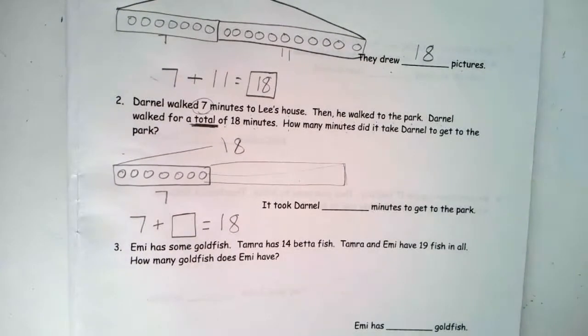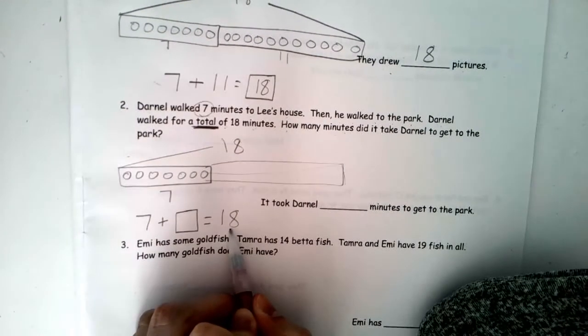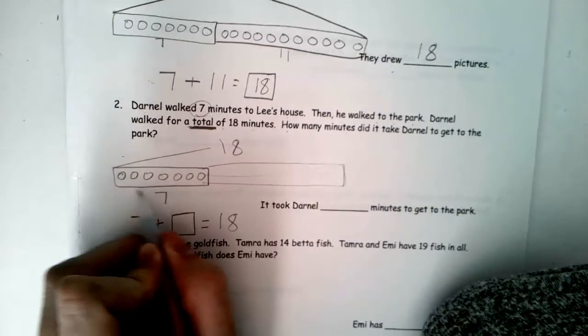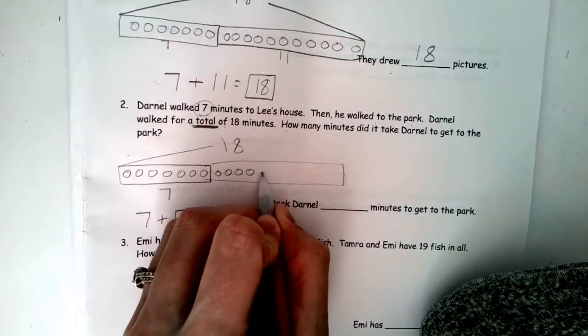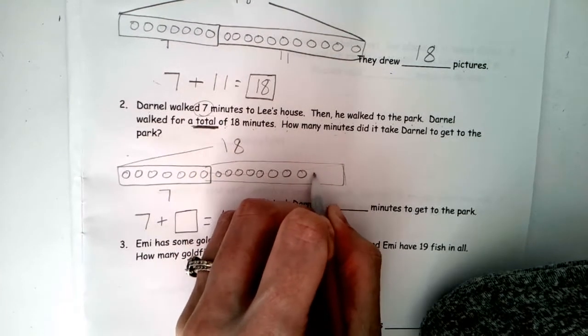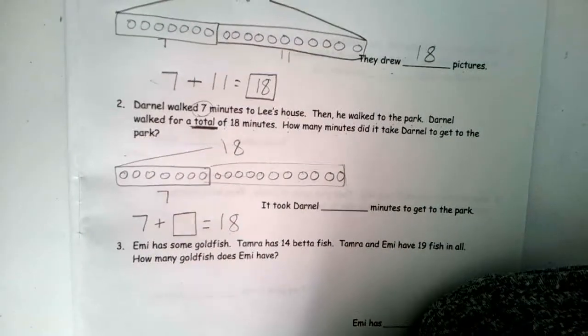Okay, let's try to figure it out. We're at 7, we need to get up to 18. I'm going to draw a circle every time I count. So 7, 8, 9, 10, 11, 12, 13, 14, 15, 16, 17, 18. Oh, I had just enough space. If you didn't, that's okay.